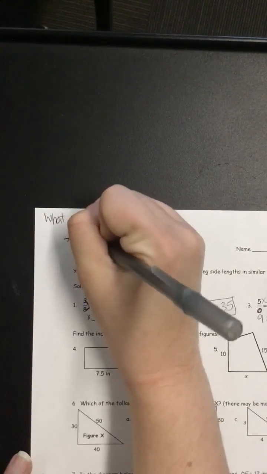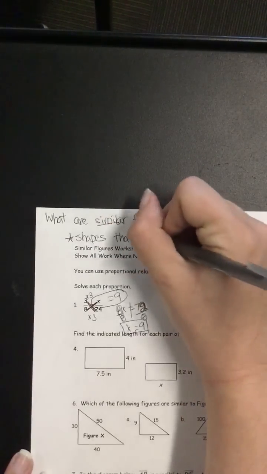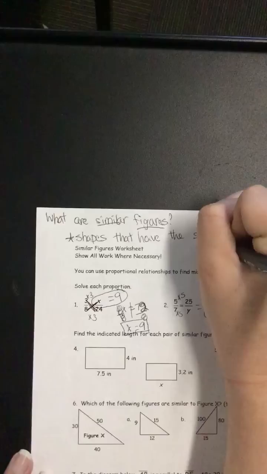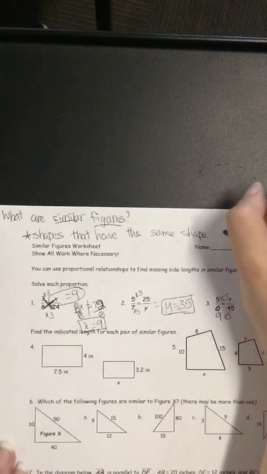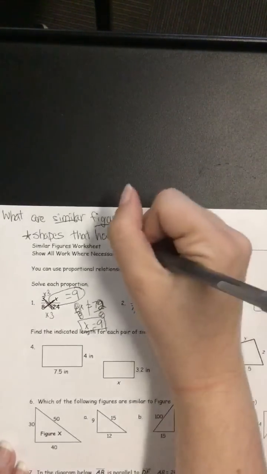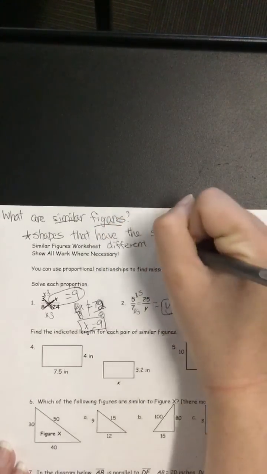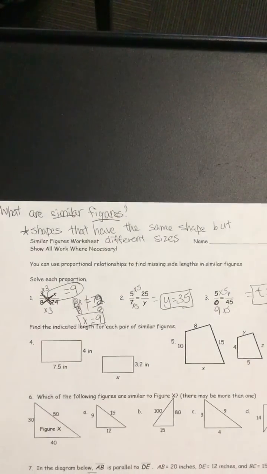So we're talking about shapes that have the same shape but different sizes. Okay, same shape but different sizes.